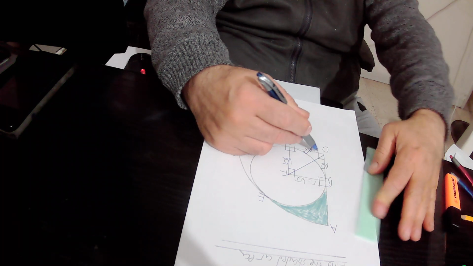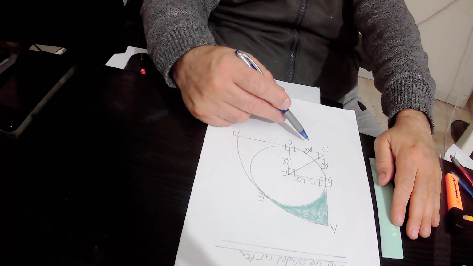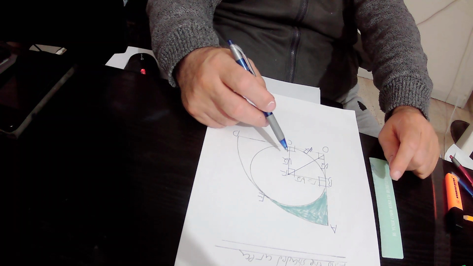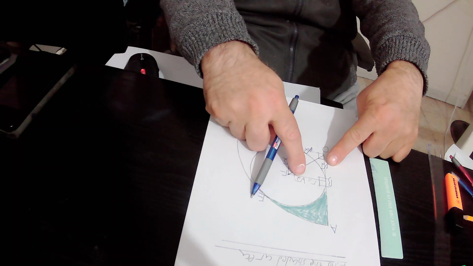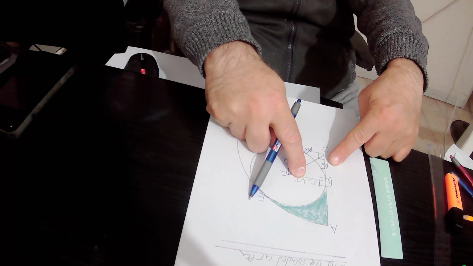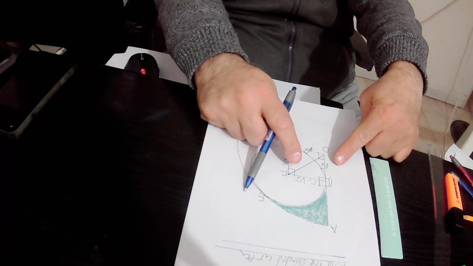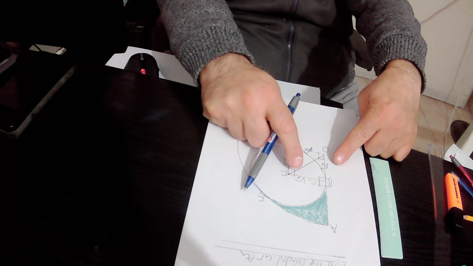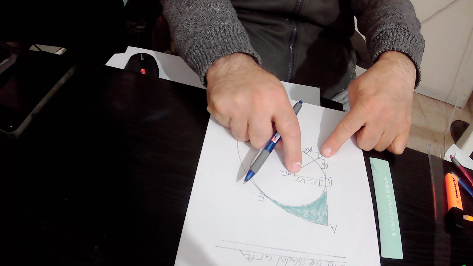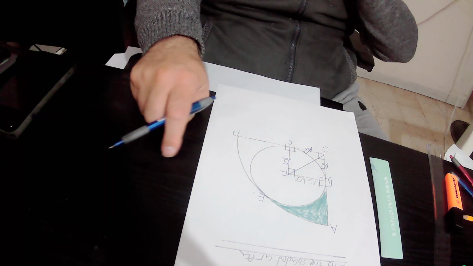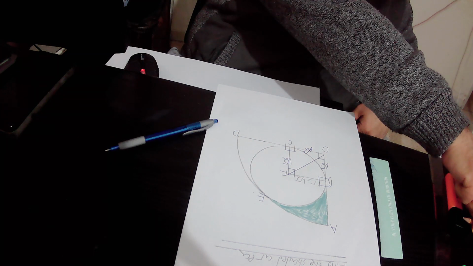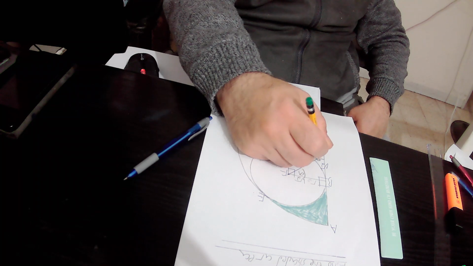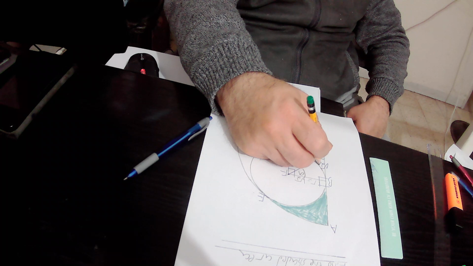By joining points O and F, we created the right-angled triangle OBF. In the right-angled triangle OBF, those two sides are equal to each other, and we have the rule that in front of equal sides in a triangle there are equal angles. So those two angles located in front of those two equal sides must be equal to each other. If we define this angle as alpha, then the other angle must also be equal to alpha.